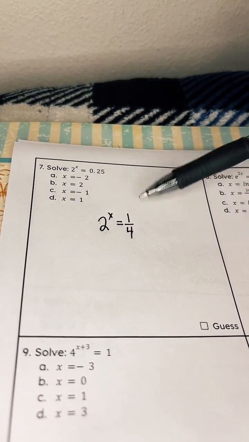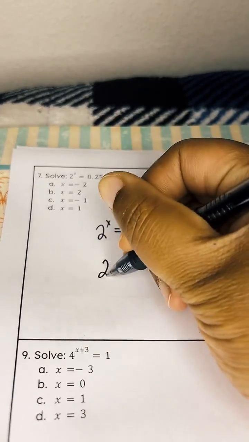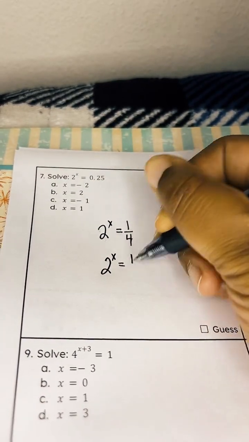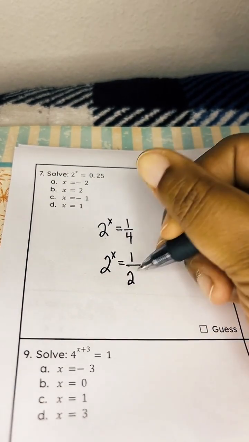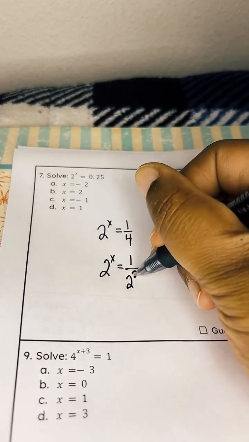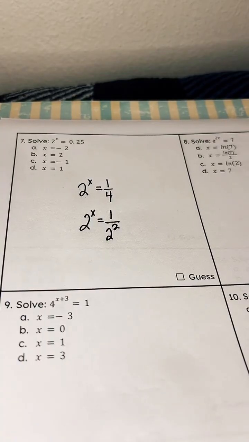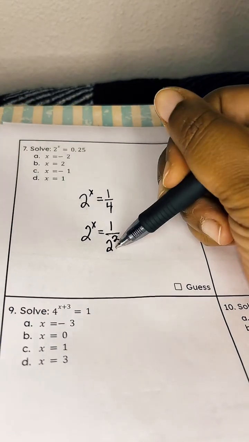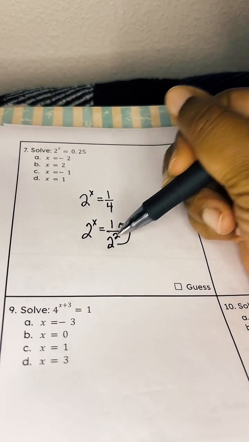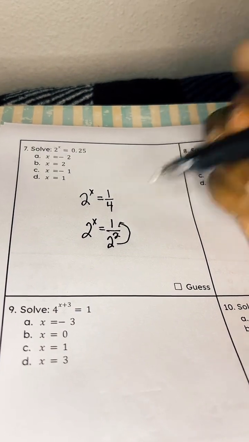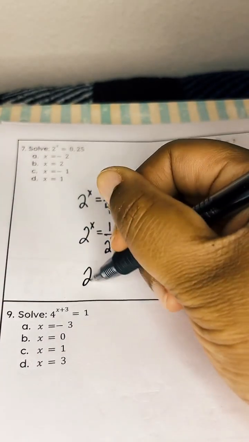Remember, my goal is to try to get a base of 2. Well, I see a 4. I'm pretty happy here. Why? Because I can have this 2 times 2, 2 to the 2nd power, gets me 4. And then if I want to move it up, what happens to this exponent? It becomes a what?